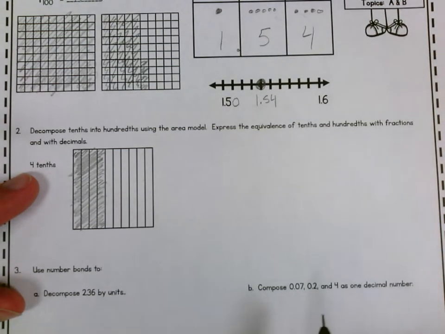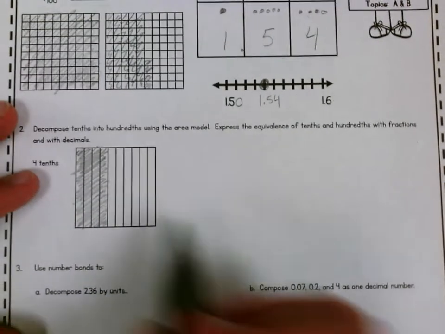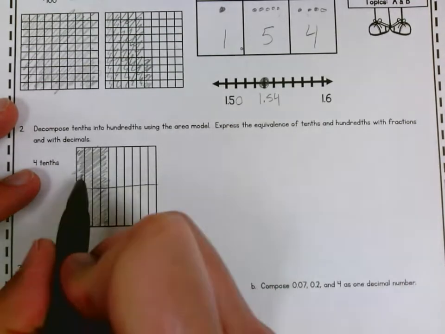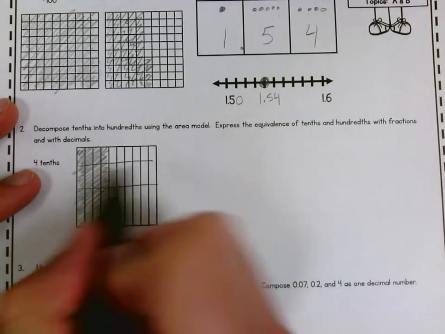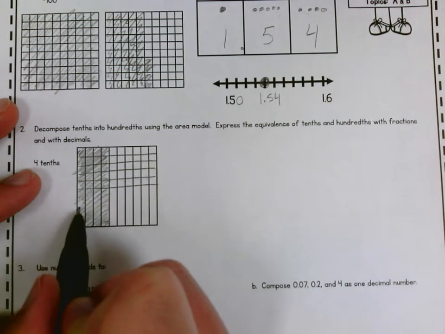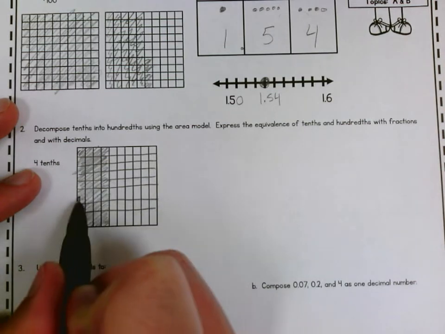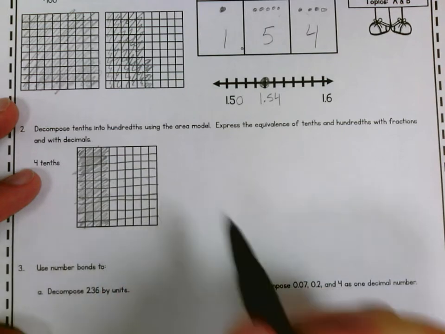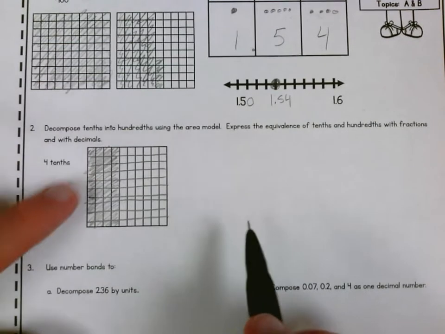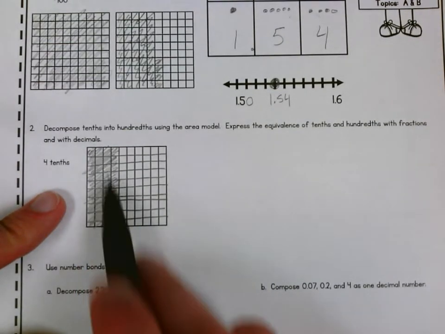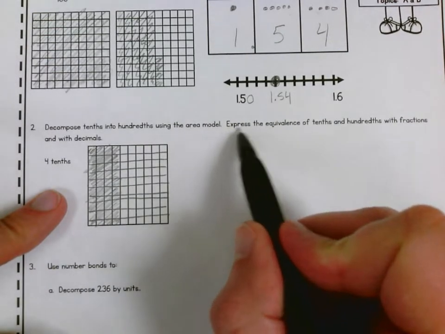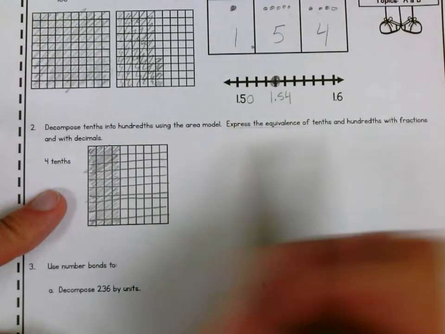And now I need to decompose this into hundredths. I've already got my 10 columns, so now I'll just add 10 rows, because I know 10 times 10 is 100. There we go. So now I have in hundredths, and I can already tell that this is going to be 10 hundredths, 20 hundredths, 30 hundredths, 40 hundredths.